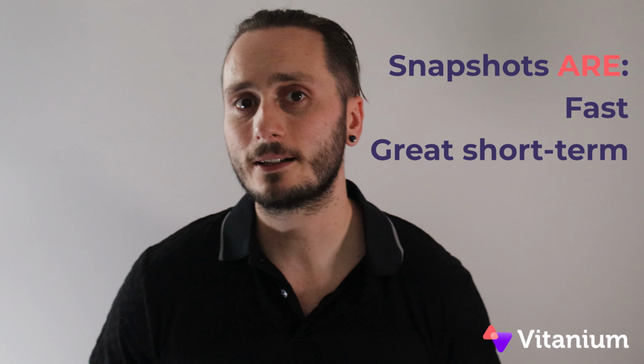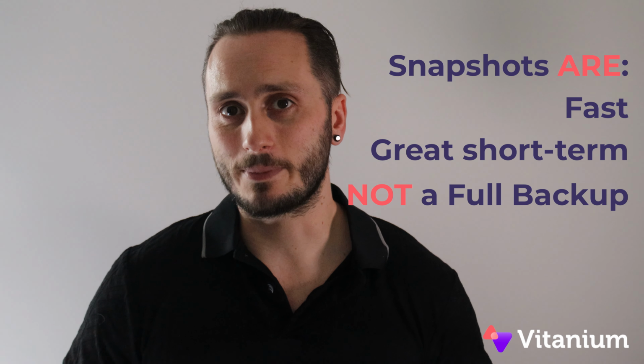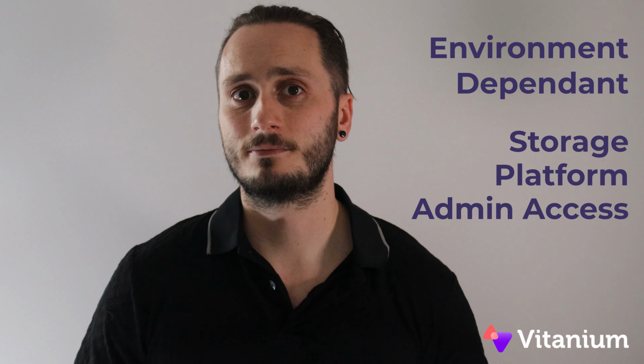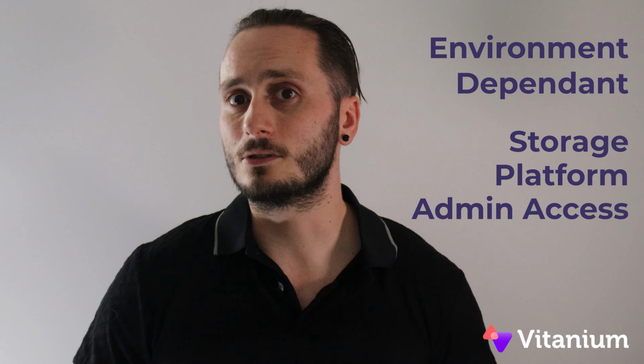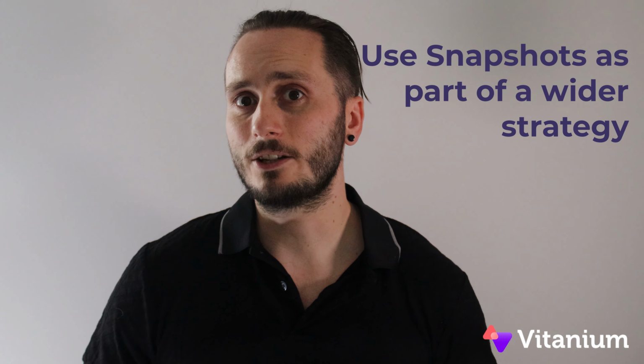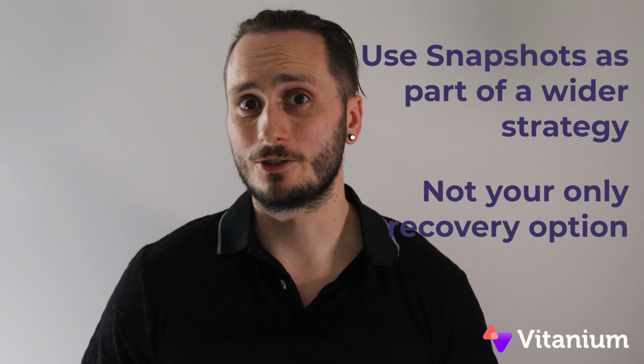Snapshots are useful. They're fast, they can be great for short-term rollback, but snapshots are not the same as backup, and relying on them as a backup can cause real issues. Snapshots often depend on the same environment as production. So that means same storage, same platform, sometimes even the same admin access. So if the platform fails or access is compromised, snapshots may be lost or tampered with as well. So if you're using snapshots, make sure they are used as part of a wider strategy and don't treat them as your only recovery plan.